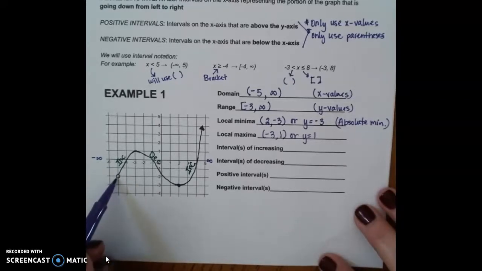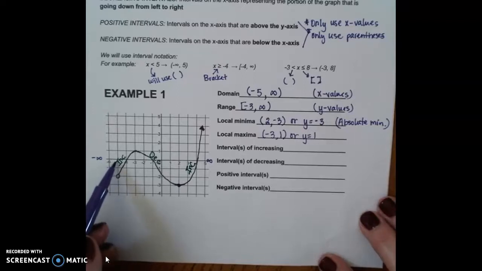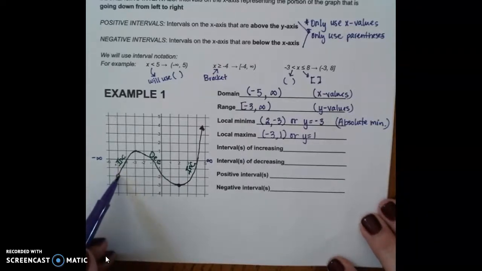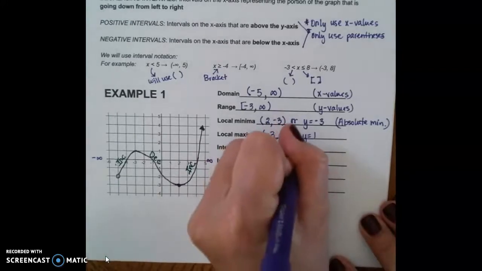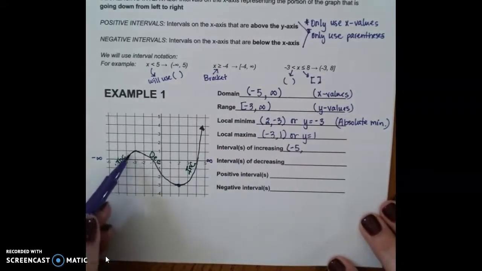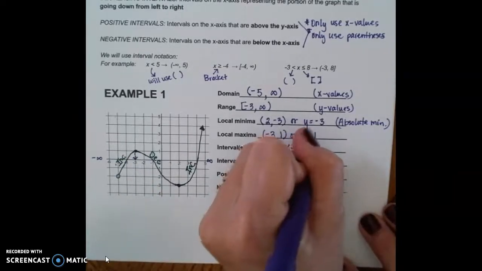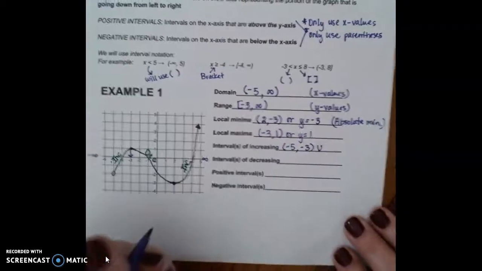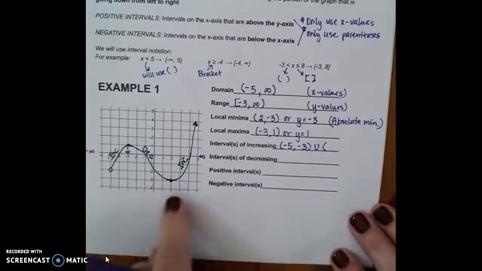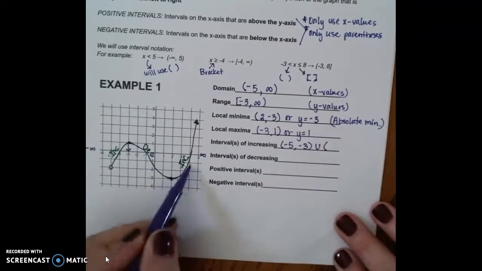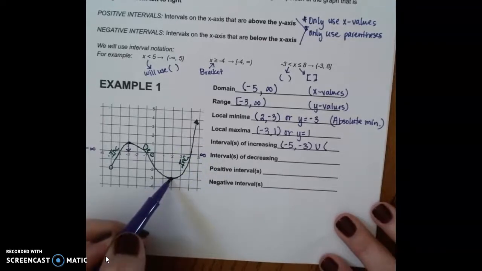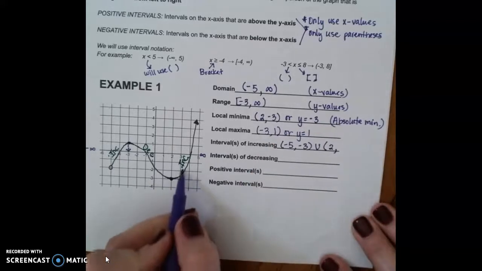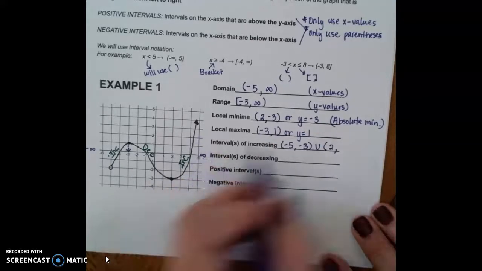So if I look here where the graph starts, and I come up to the x value, which I wrote over it, that's -5. Again, because this is an open circle, we're going to use a parenthesis, and it increases up to this point, but if I go down here and look at the x value, it's at -3. There's another increasing interval, so you write that. This is called a union, so you're going to say or. And then we're going to start again at this point where it changes directions to start increasing again. So that x value is 2. And then remember, it's going to keep going out to positive infinity.